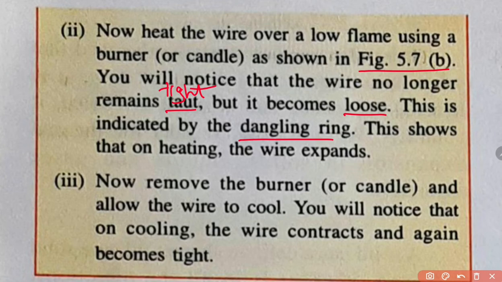Dangling ring means, because of the ring, the wire just got looped. This shows that on heating, the wire expands. Now remove the burner or candle and allow the wire to cool. You'll notice that on cooling, the wire contracts and again becomes tight. Okay, I hope you have understood this.